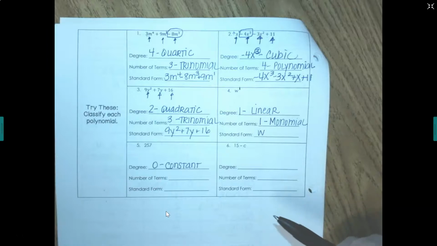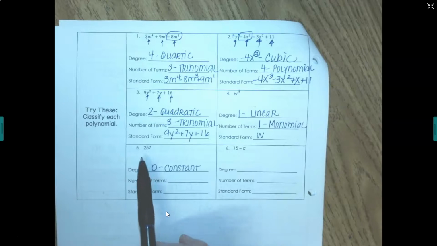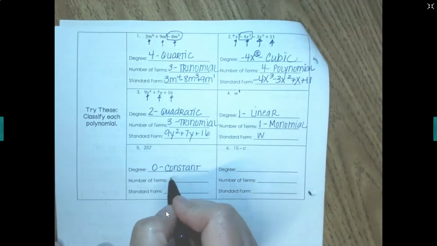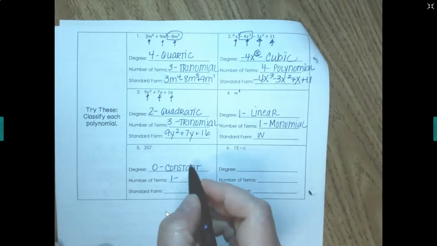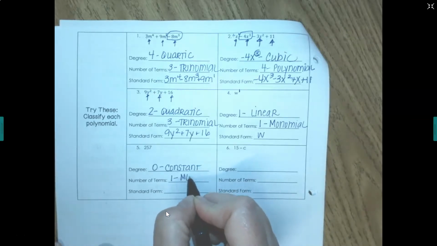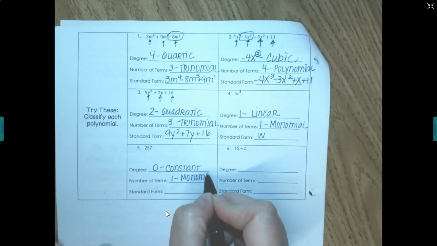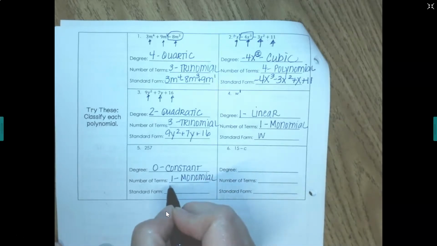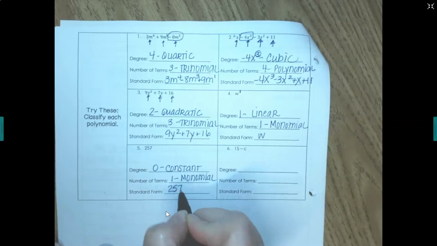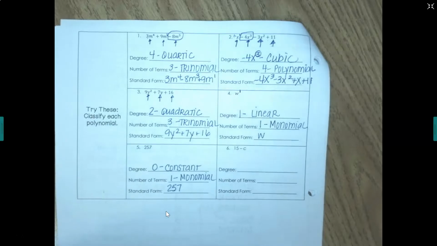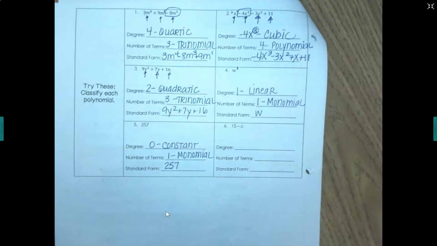So number of terms. Now be very careful looking at this. Remember, a term is separated by addition or subtraction. There is no addition or subtraction in this expression. Okay, so there's only 1 term. There's 3 numbers in that, but it's 1 term, so we call that a monomial. And when there's only 1 term, your standard form is always already going to be in standard form because there's nothing to rearrange.